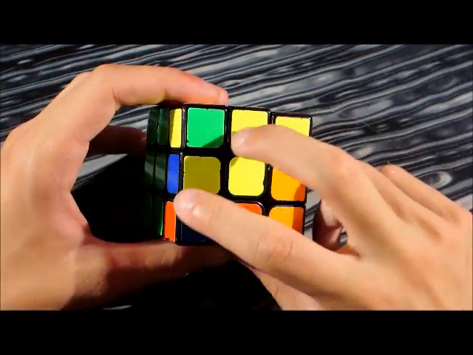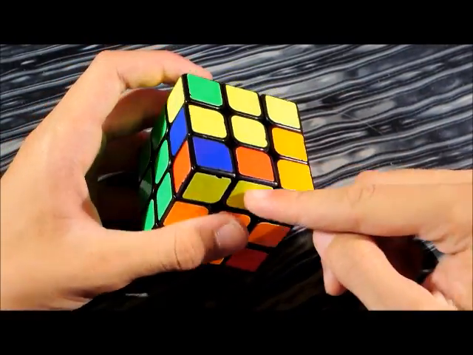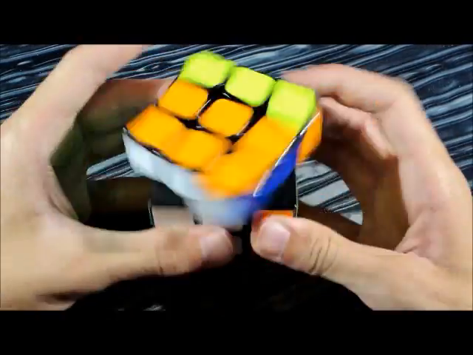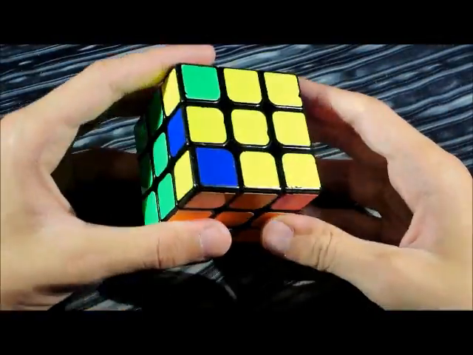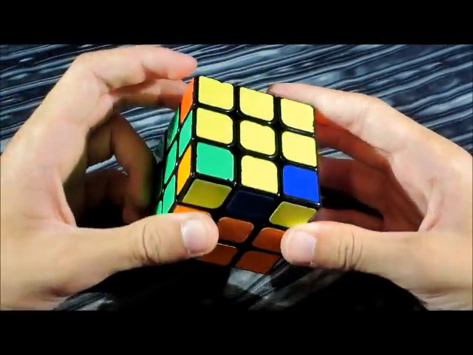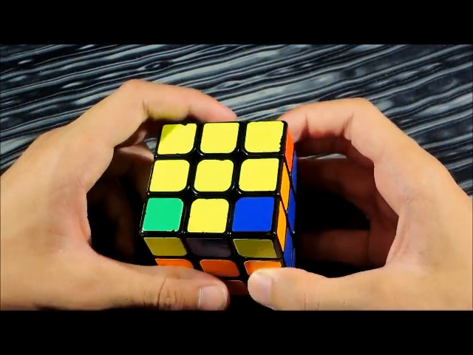This can also be used if these two edges right here are opposite from this. So if the edge that's trapped by the pair is not oriented, but the rest are, you can insert it and then you get a cross OLL case. For the rest of the cases, it's better to just insert it normally, or if you have an algorithm, you can insert it using that. I won't go into that in this video, but that's what you can do.